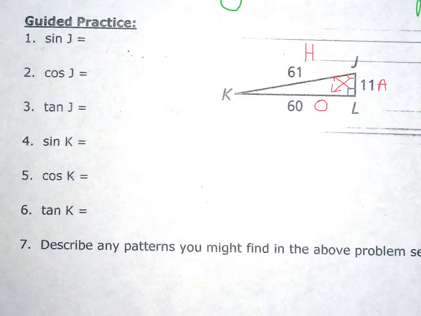Now that you have labeled your triangle, follow SOHCAHTOA: SOH, CAH, TOA. Since they want me to find sine of J, look at the ratio. Sine is what over what? Opposite over the hypotenuse. So let me get the opposite side to J, which is 60, and the hypotenuse, which is 61. Can you reduce it? No, we cannot reduce it, so we just leave it like that.